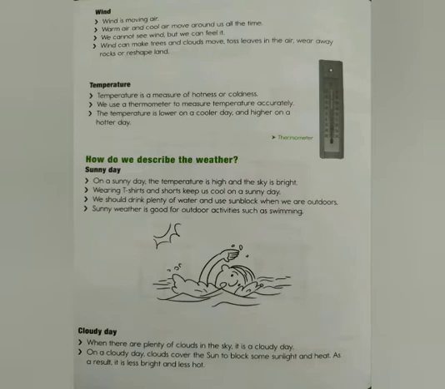Now, cloudy days. When there are plenty of clouds in the sky, it's a cloudy day. On a cloudy day, clouds cover the sun to block some of the sunlight and heat. As a result, it is less bright and less hot.